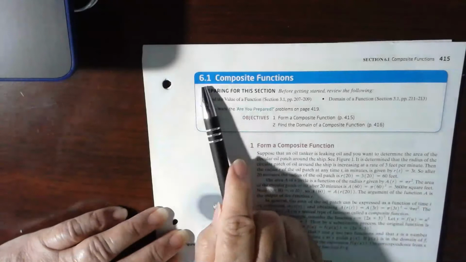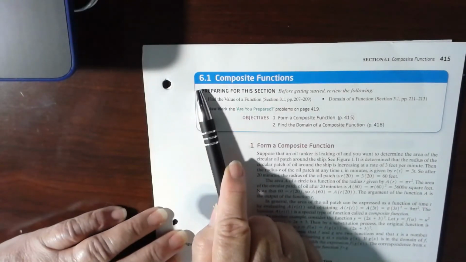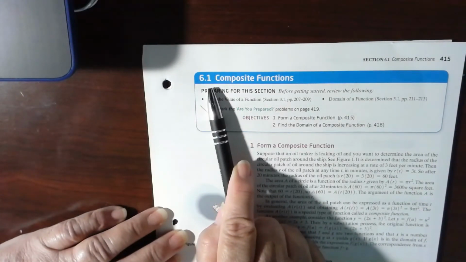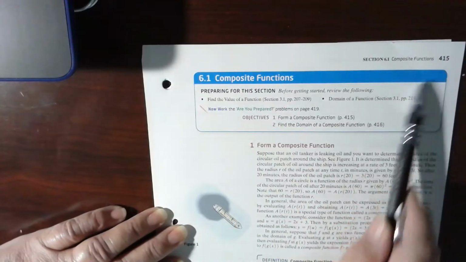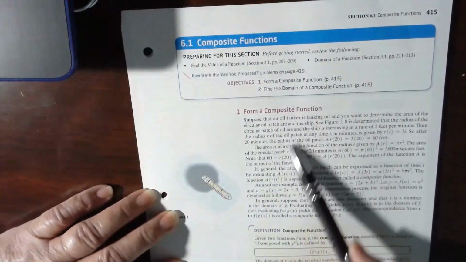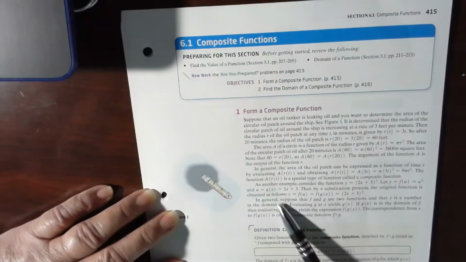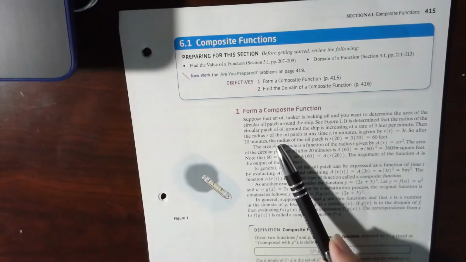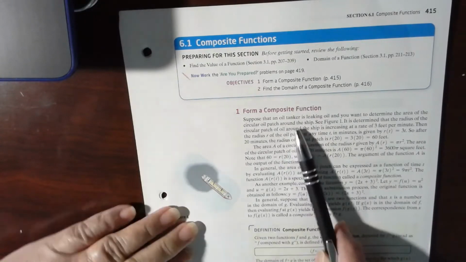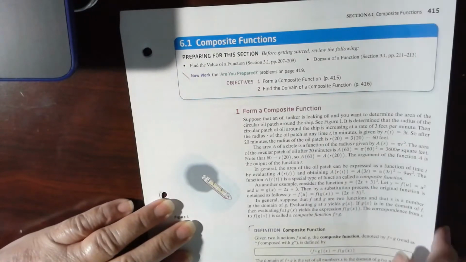Today we're moving to Chapter 6. We're going to be talking about 6.1, Composite Functions, which begins on page 415. I would encourage you to read the little introductory paragraphs. I think that might help you understand what a composite function is.